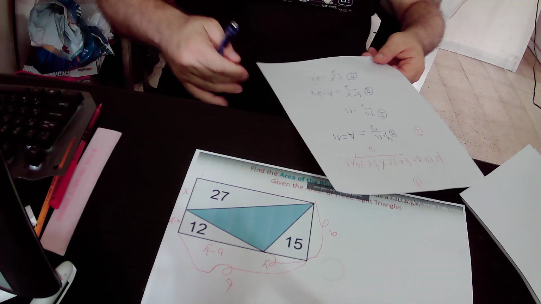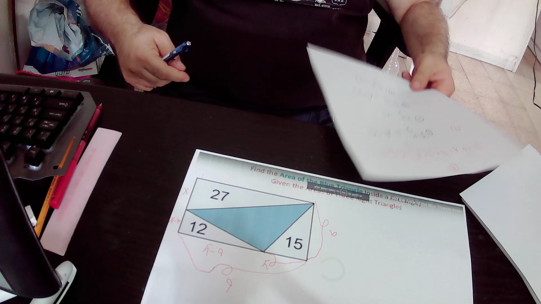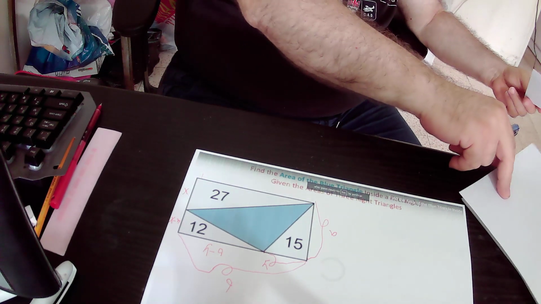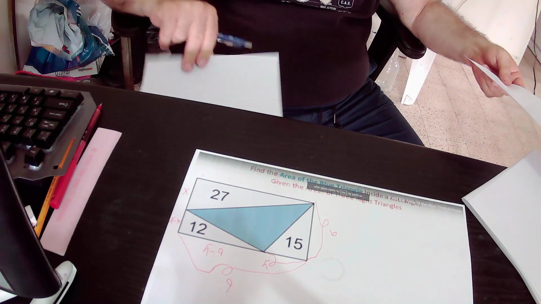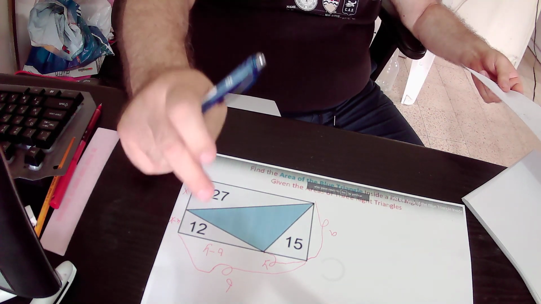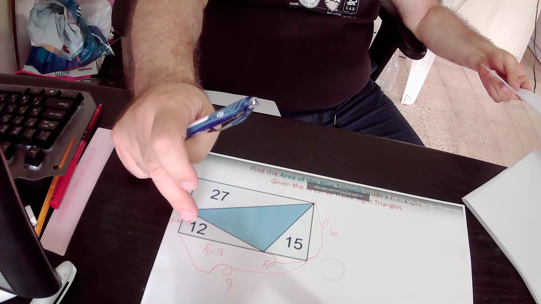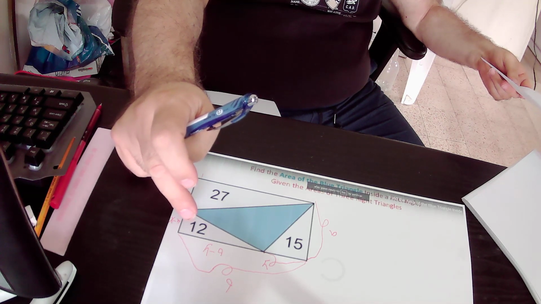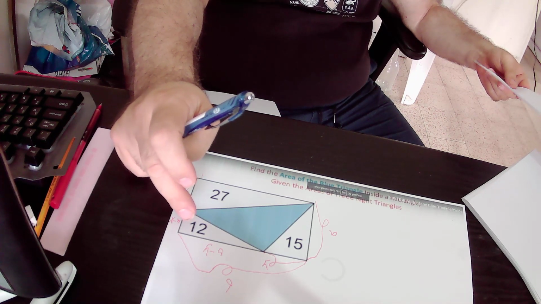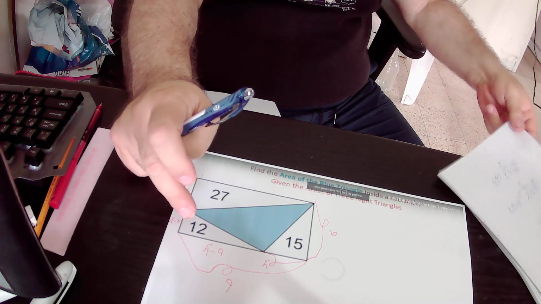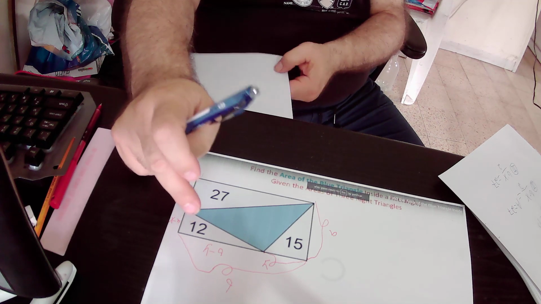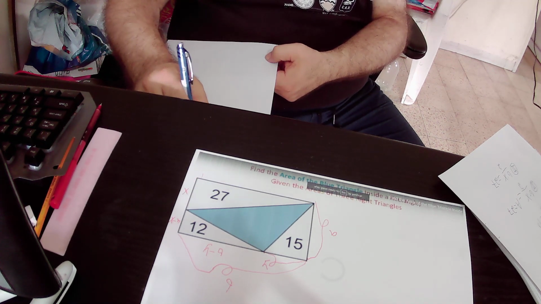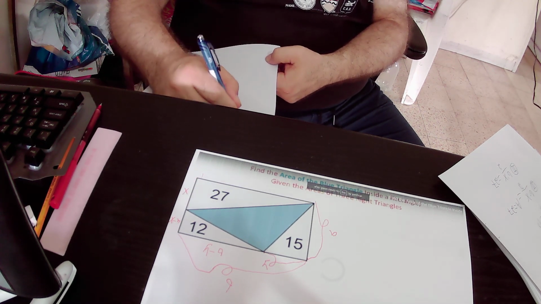And finally, we have the area of this triangle, which we know equals 12 units, but we want to create the formula for this area.